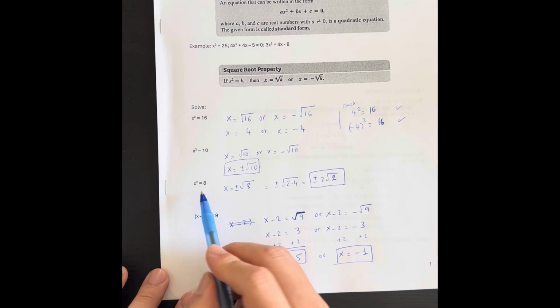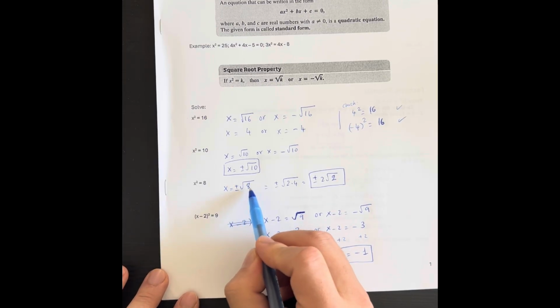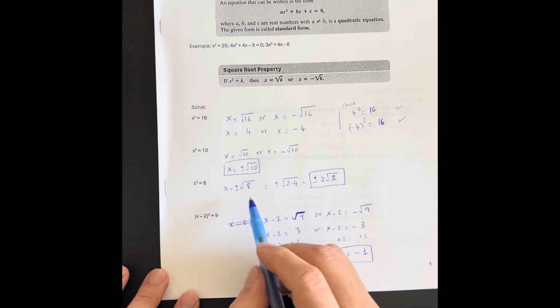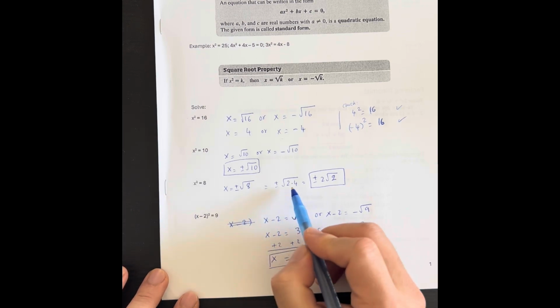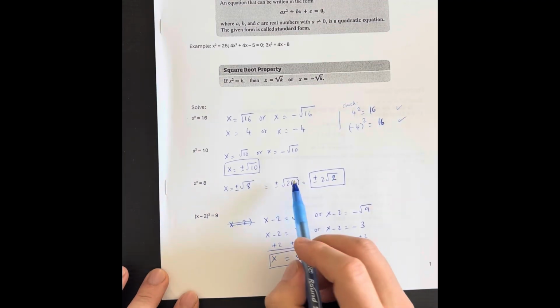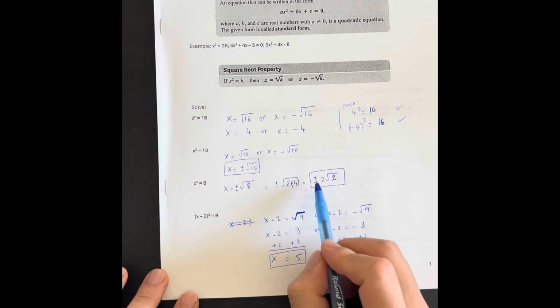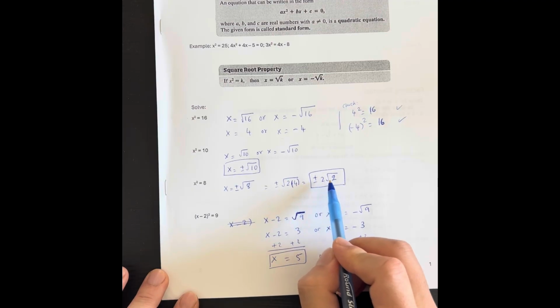X squared equals 8. X equals plus or minus square root of 8. And 8 can be written as 2 times 4. And the square root of 4 is 2, so we can bring out the 2. So this is plus or minus 2 square root of 2.